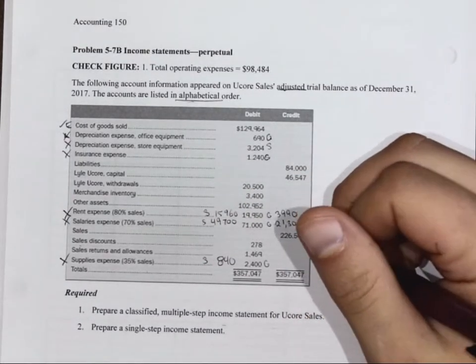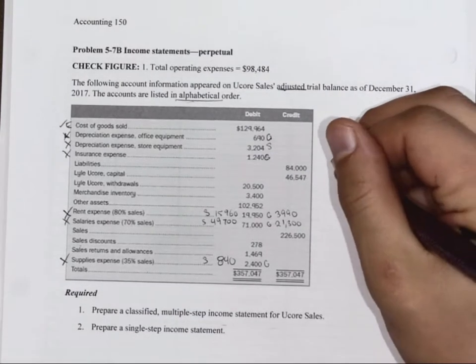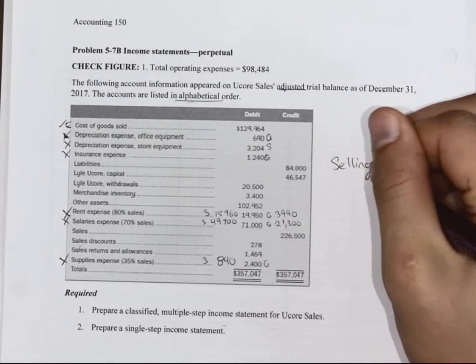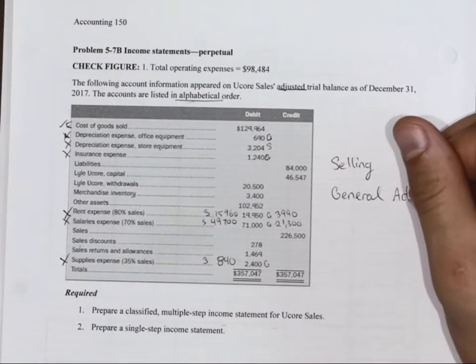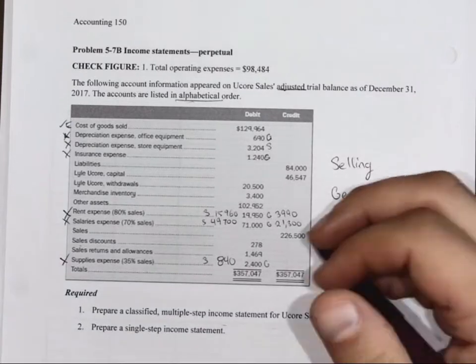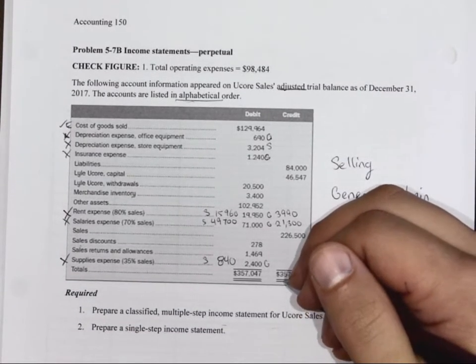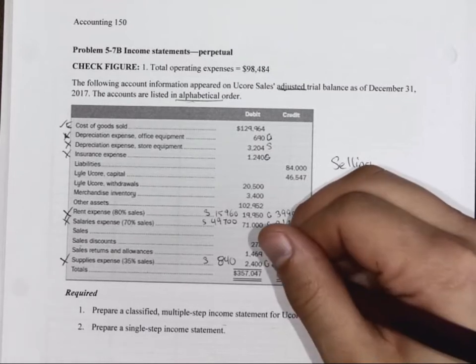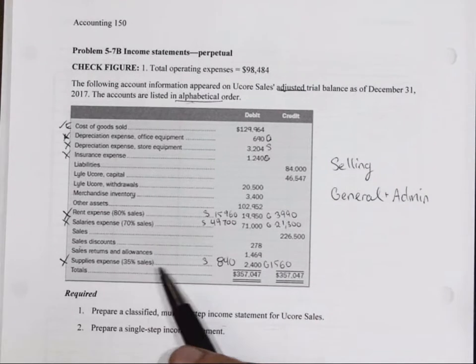What were the numbers in the rent expense? So remember, we got 2 more classifications: selling and general and administrative. We want to split up our expenses into these 2 sections. They gave us these percentages, we just have to do the math.